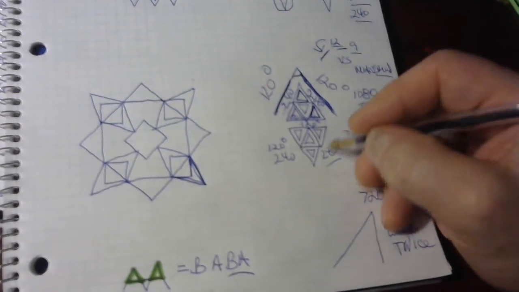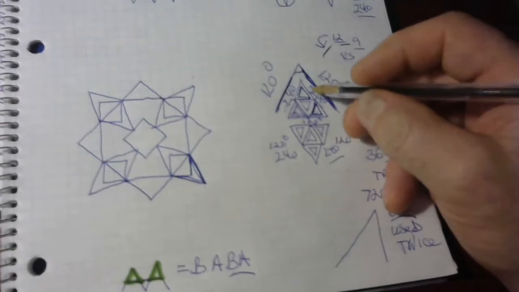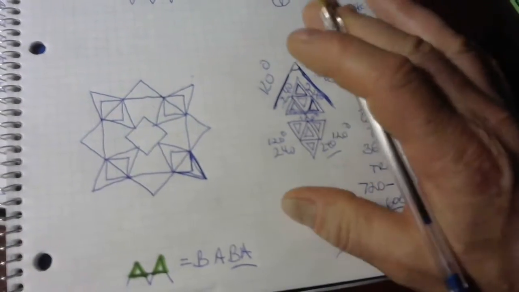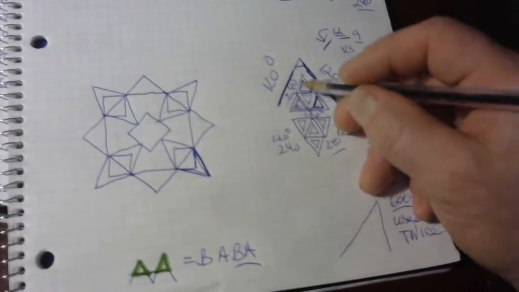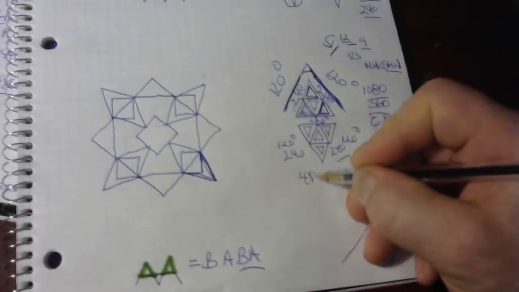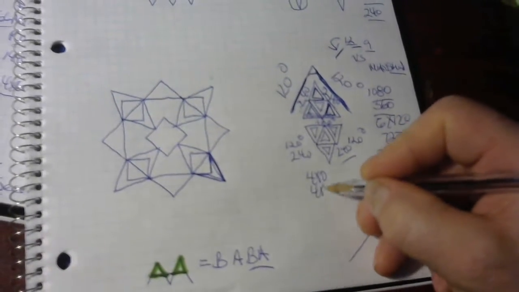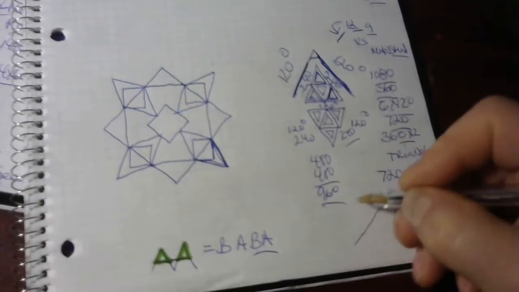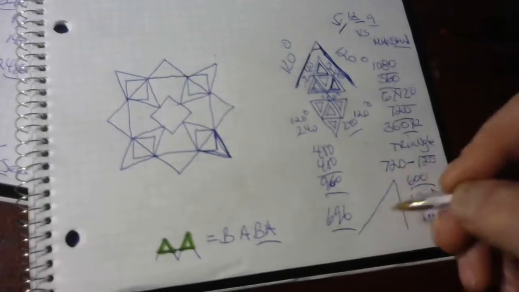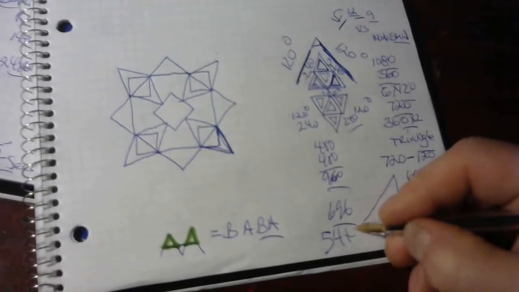Each side, right? Because don't forget, if I'm counting 120, maybe I'm counting it per square. I'm doing it right now per box. 240, 240 is 480. 240 and 240 is 480. That's 960 rotation. 966 or 696 rotation. 54, 9 times 6, 9 and 6 is 15.